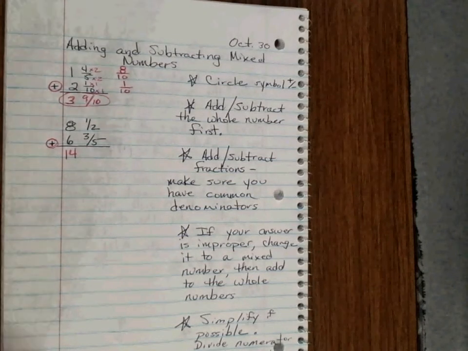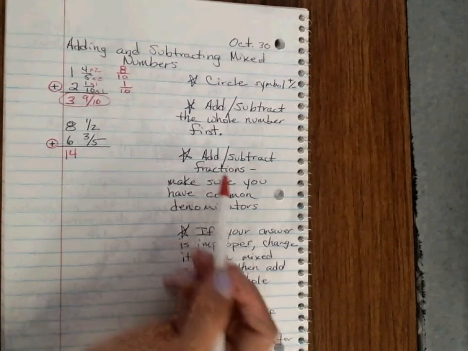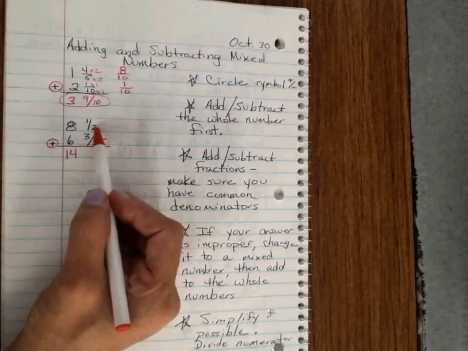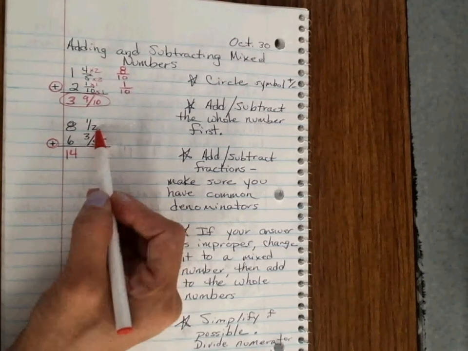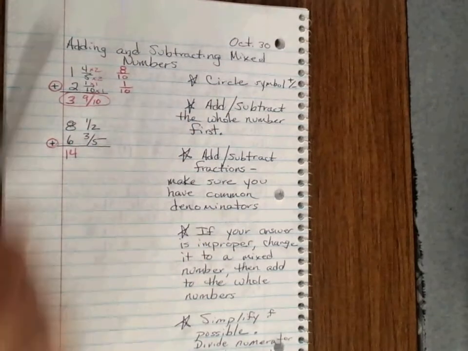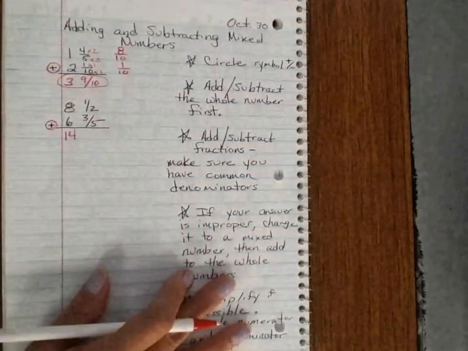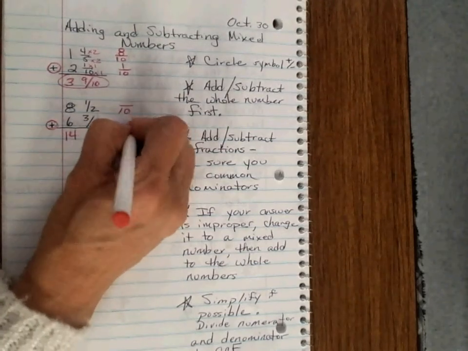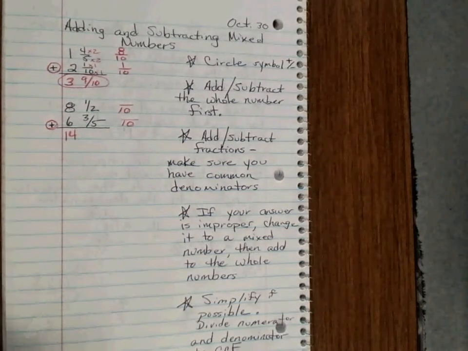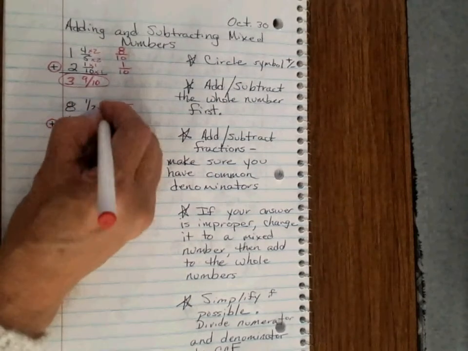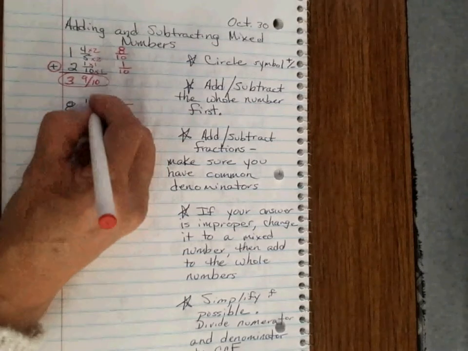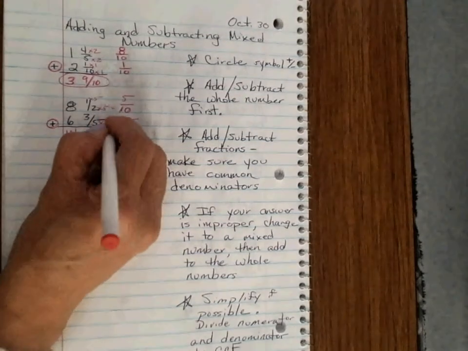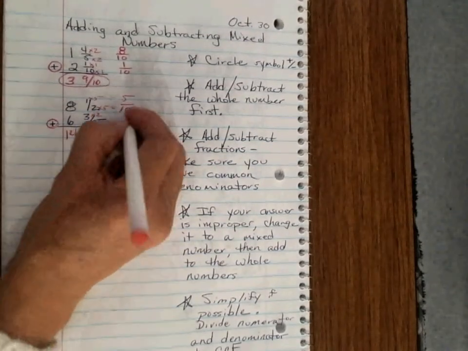Okay, now I have to do the fraction, right? Add or subtract the fractions, making sure I have common denominators. Okay, well again, 2 and 5. Not common denominators, but the lowest common multiple between 2 and 5 is 10. 2 times 5 is 10. 1 times 5 is 5. 5 times 2 is 10. 3 times 2 is 6.